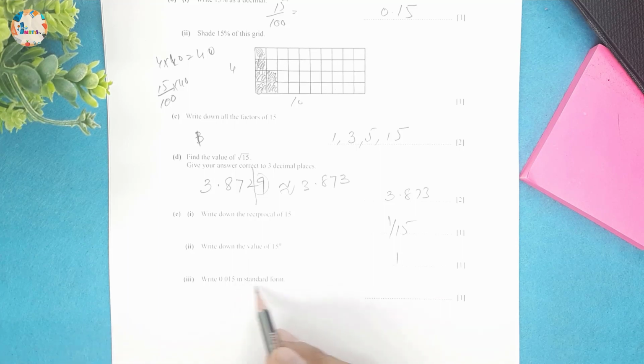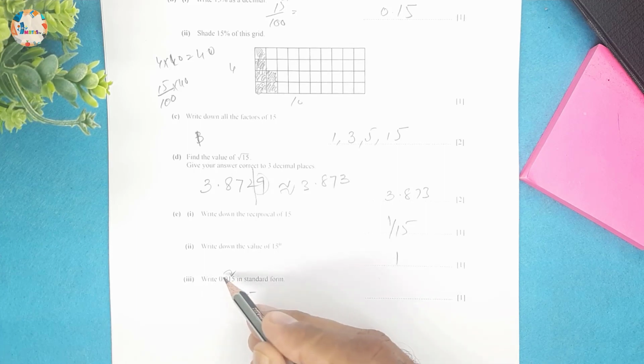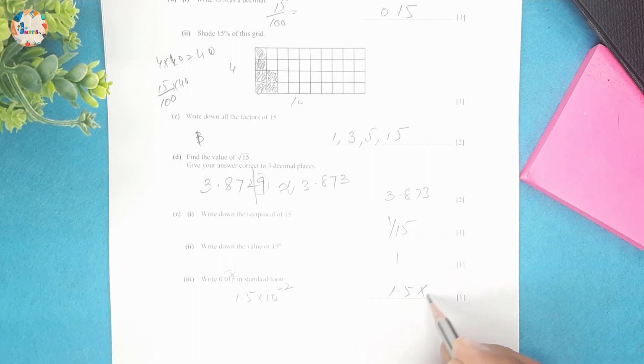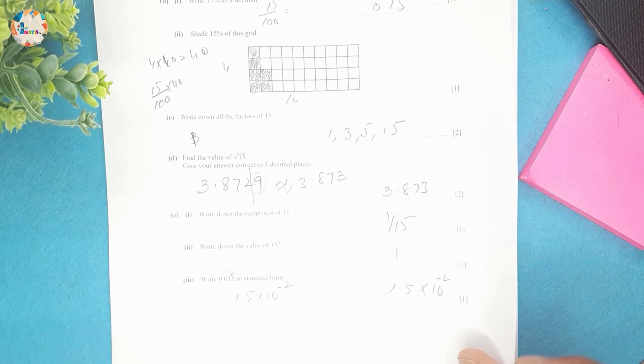Write this one in standard form. So we'll be shifting the decimal point to after the first non-zero digit. So it will be 1.5, and we are jumping 2 places, so times 10 raised to power minus 2. This will be our answer for this part: 1.5 times 10 raised to the power minus 2.